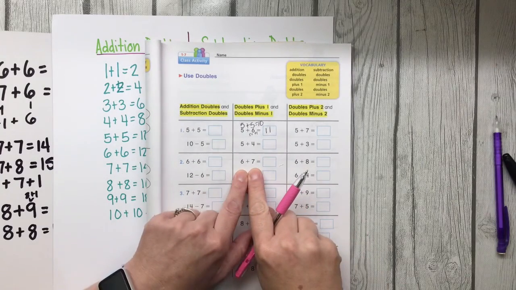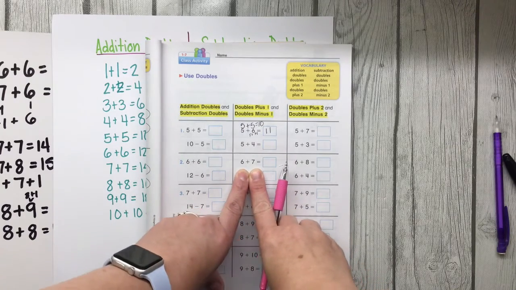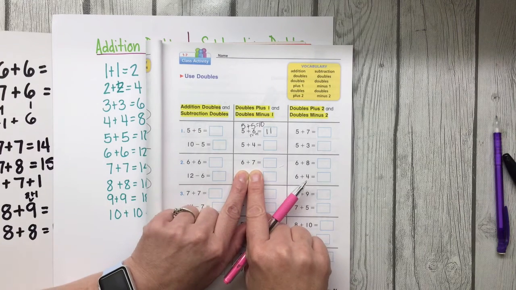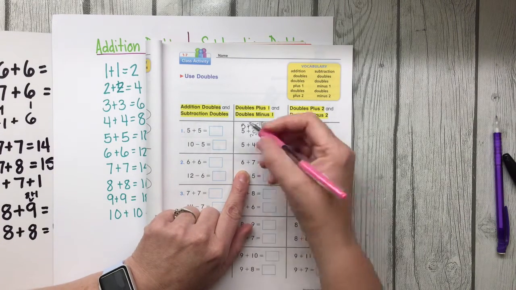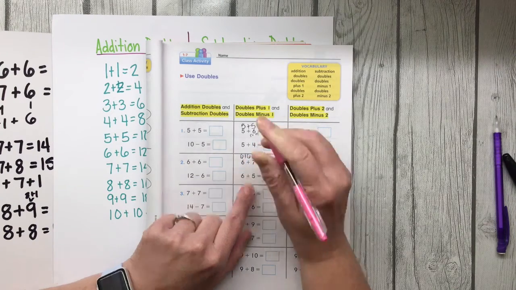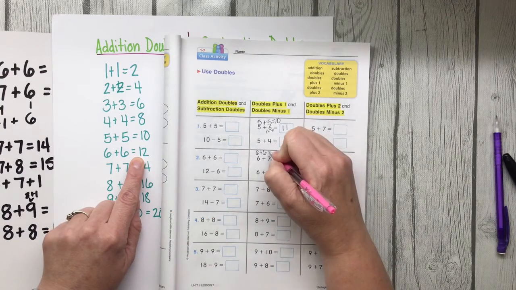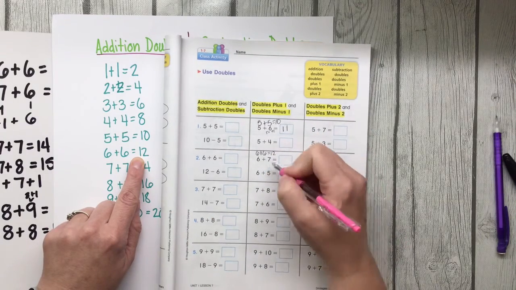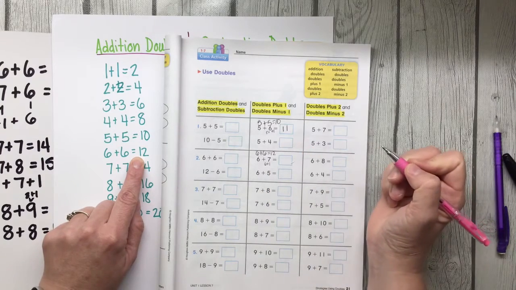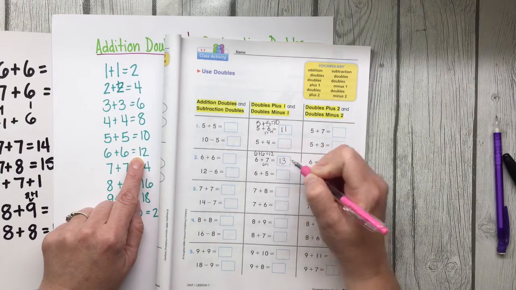Let's look at this one now. If we're doing doubles plus 1, what two numbers are we going to add together? We're going to add 6 plus 6. What does that equal quickly? Yep, you got it, equals 12. Well, this 7 is really 6 plus 1 more. So 12 plus 1 more equals 13.